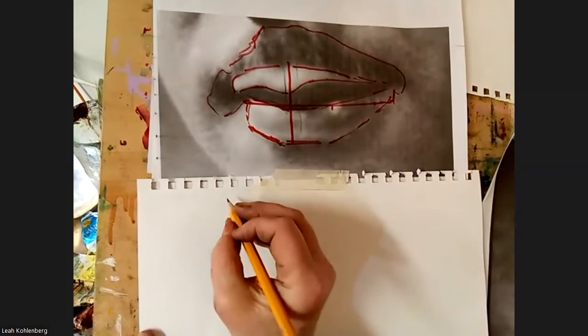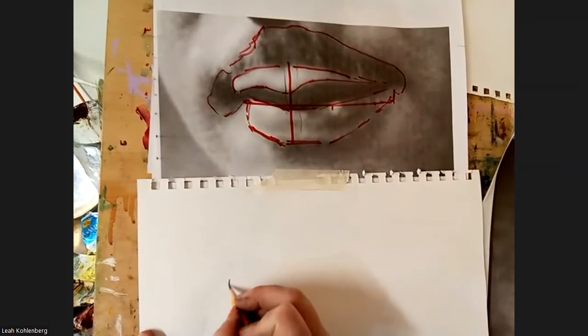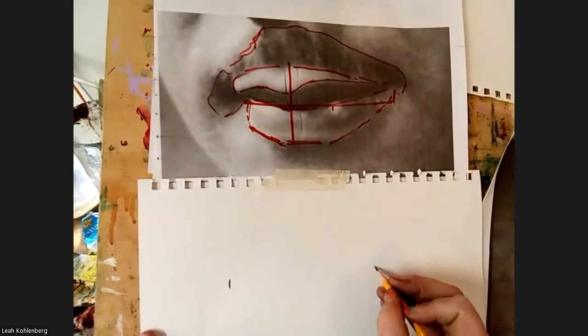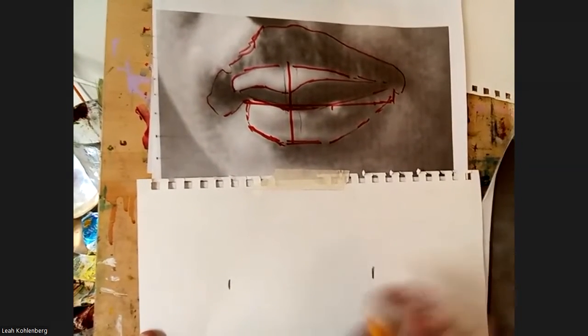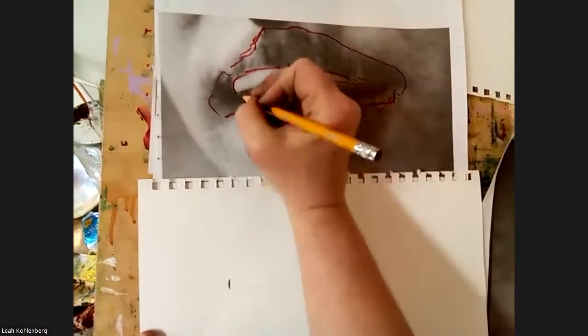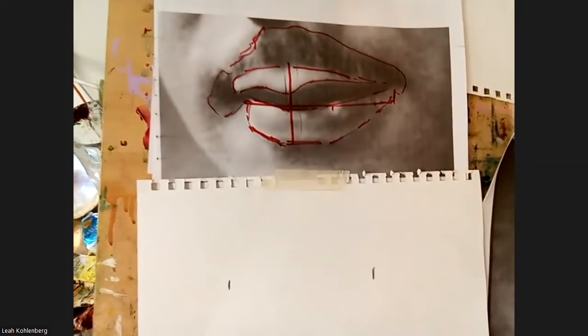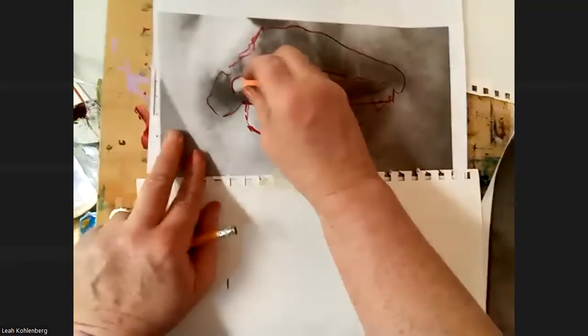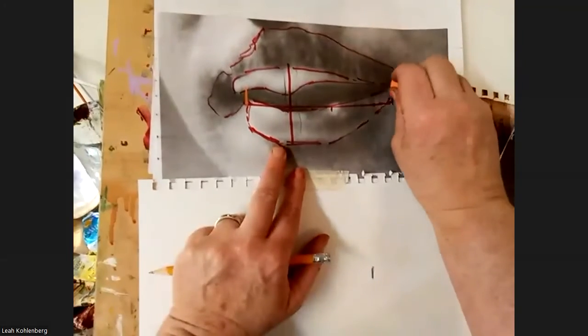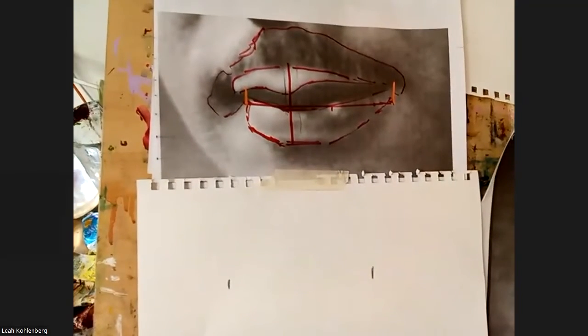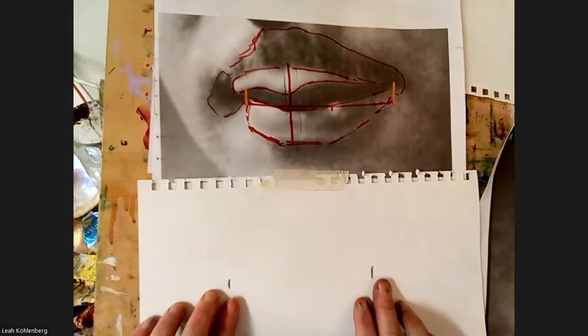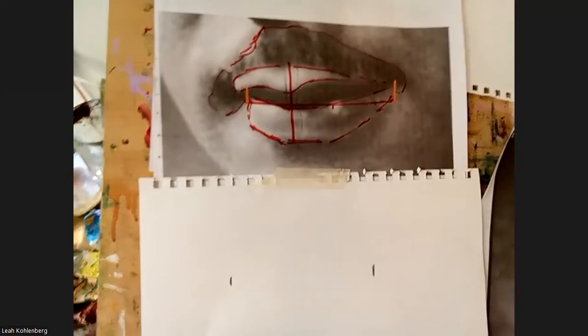So let's start with the basics. Let's define just the edge of our mouth, however long it's going to be, from here to here. I'm just deciding randomly how big I want to make this.